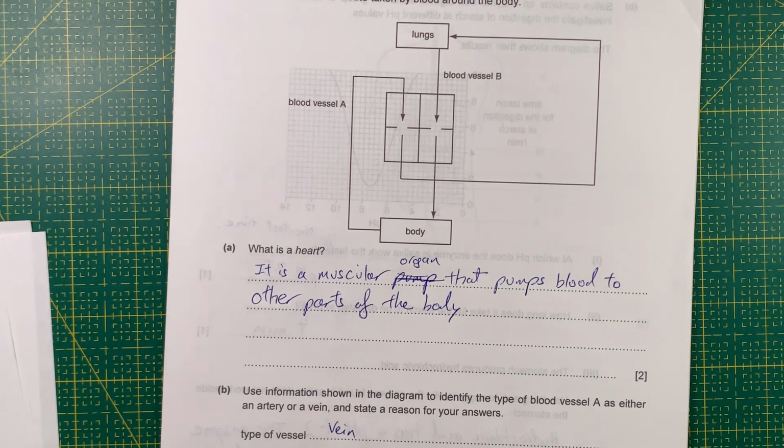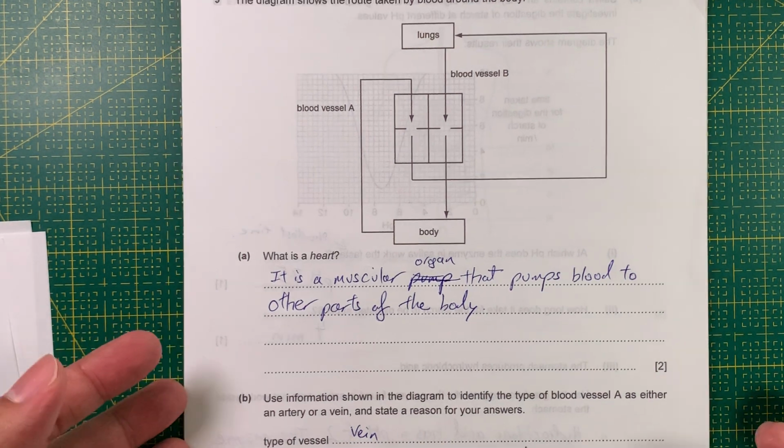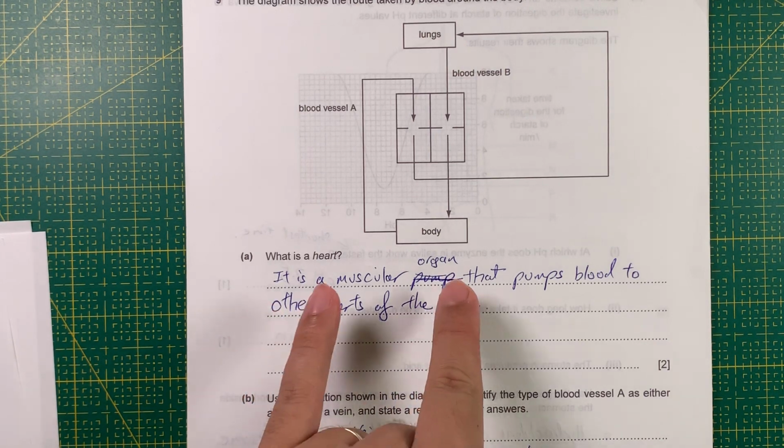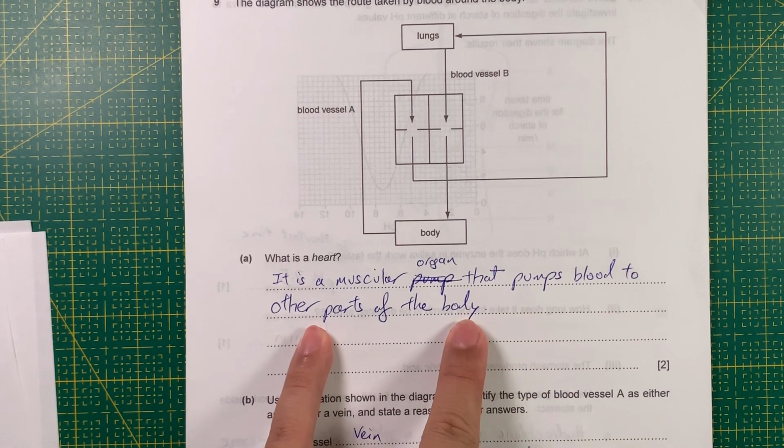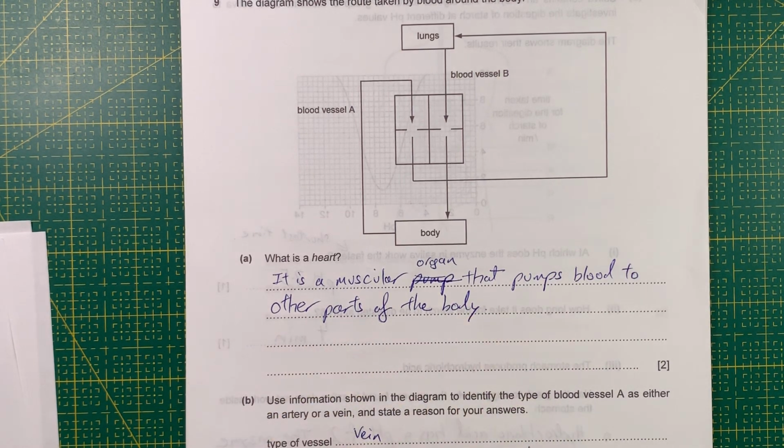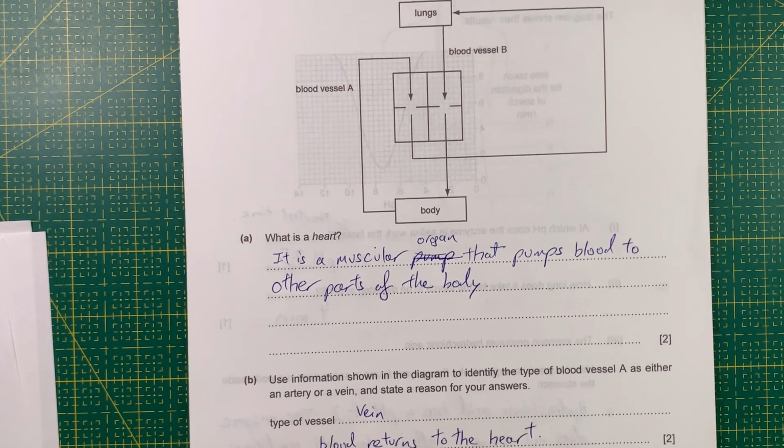Okay, so very simple question. How do we get the 2 marks? Actually, the first part, muscular organ, will give you the 1 mark, and the function of the heart will give you the 2nd mark. Okay, please be very, very careful.